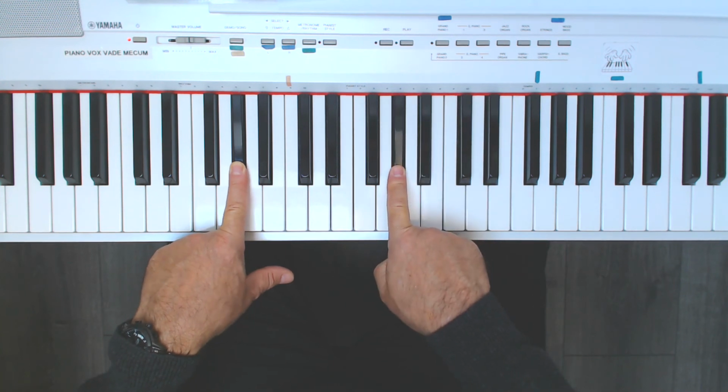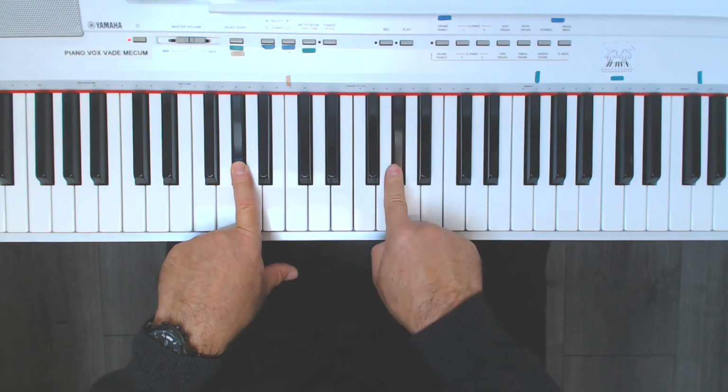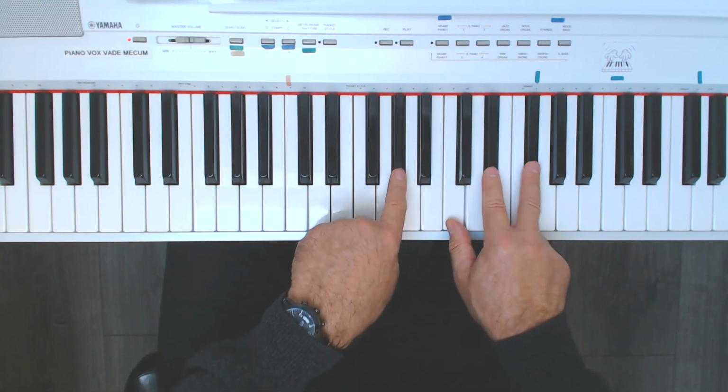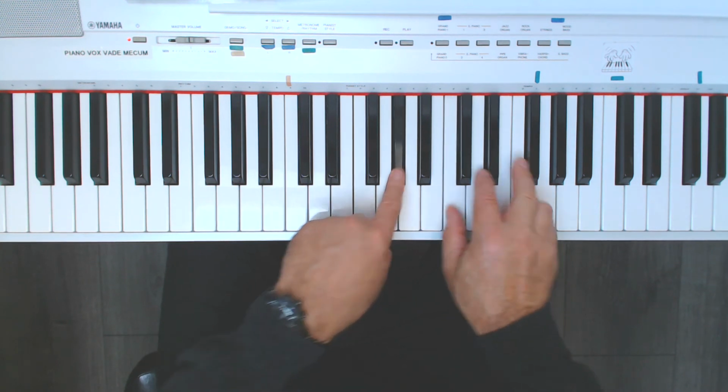Did we see? But of course we saw this scale. Root, 3rd, 5th, and 7th. We have A flat, C, E flat, and G flat.